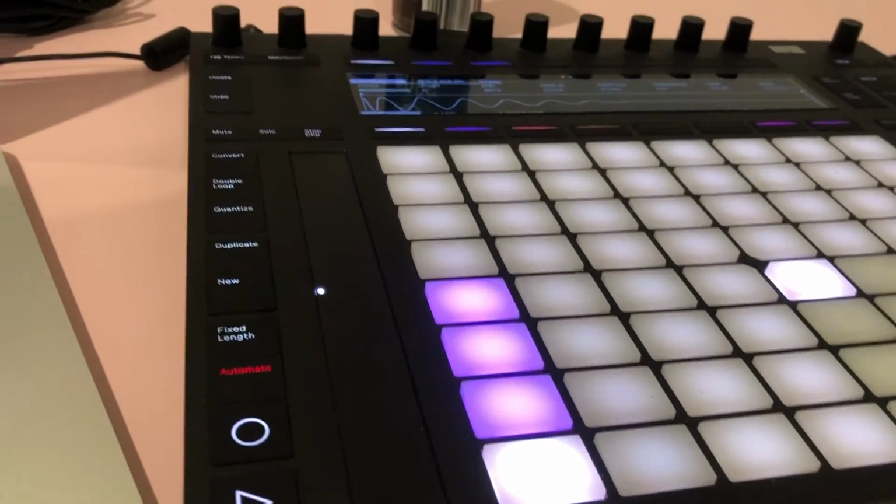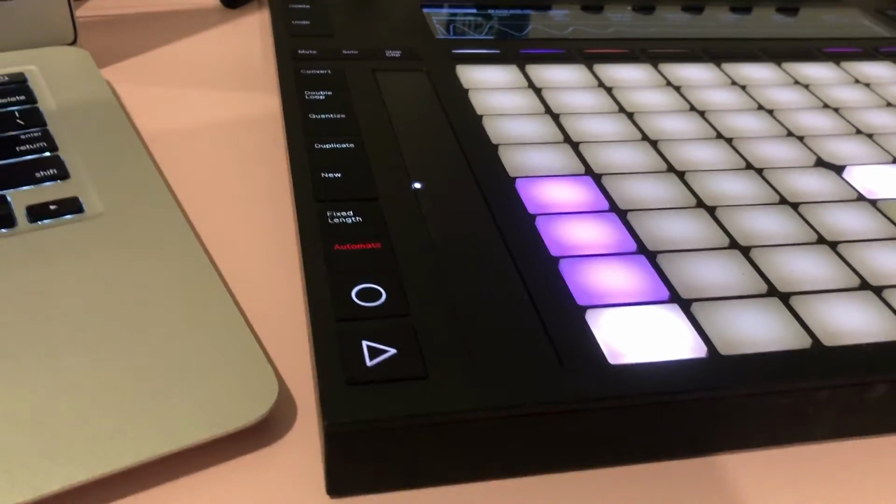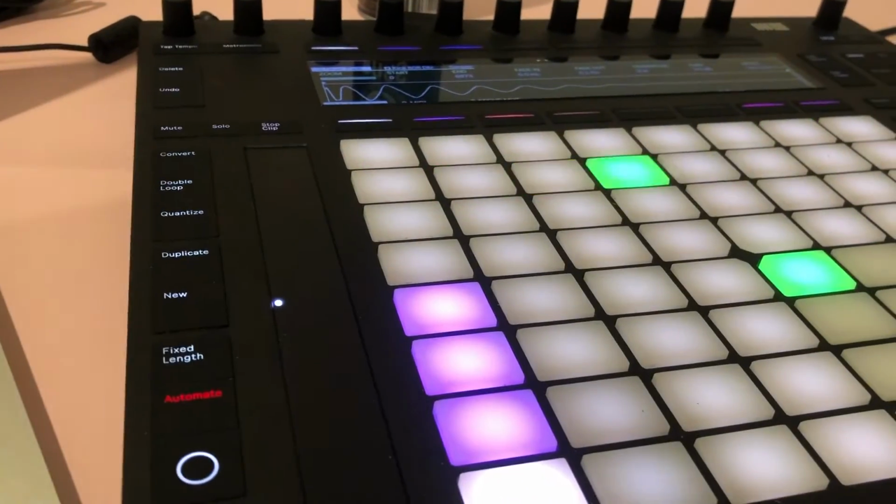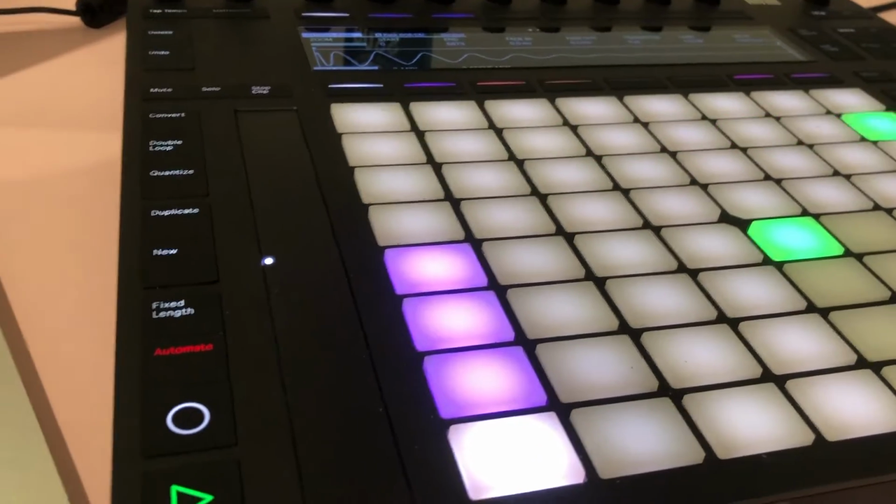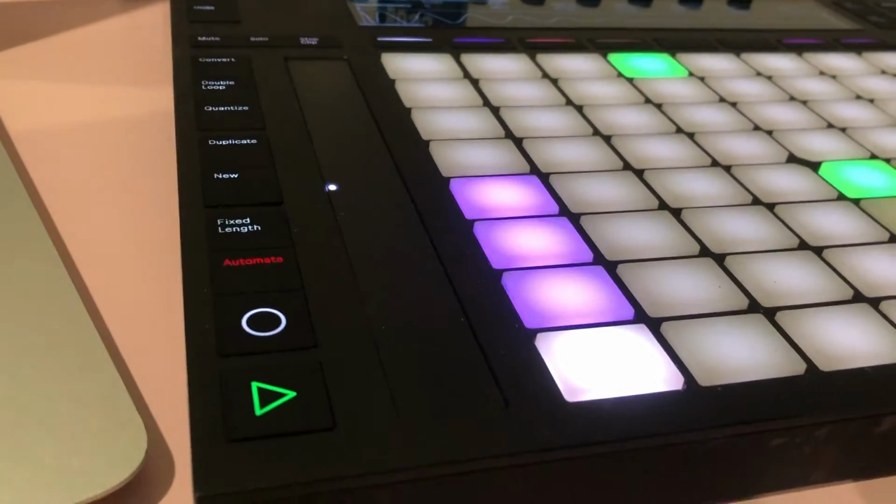Okay, so let me give you an idea about how you might actually use this live. So I could actually trigger that track, and then I could actually live play these drums.